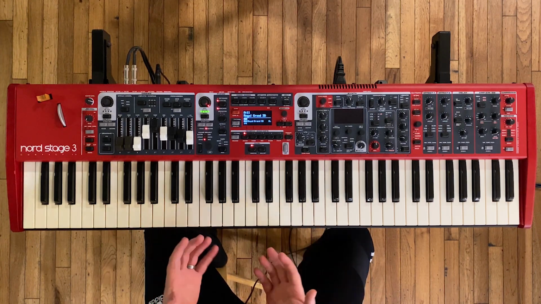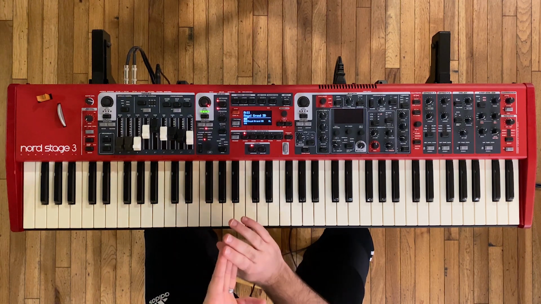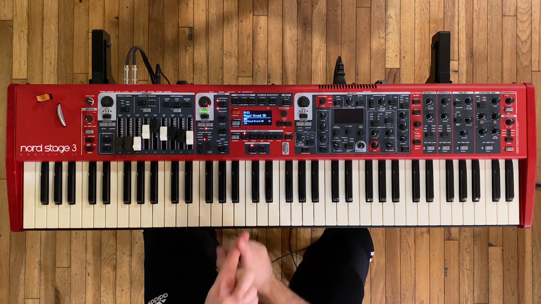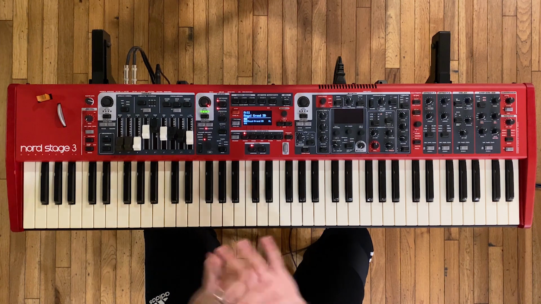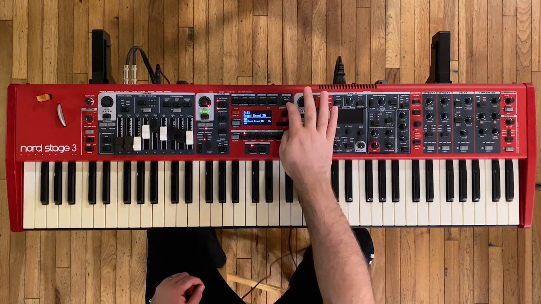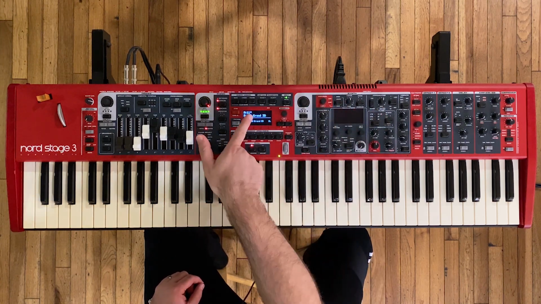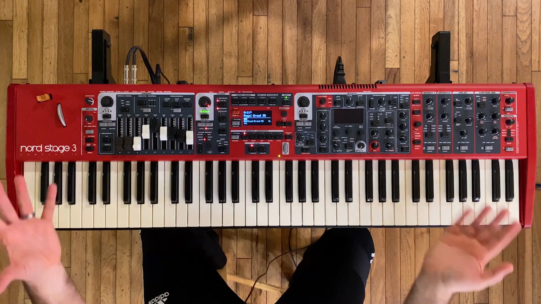So my hope with this video is to break it down as simply as I can for you into three components. The first one is turning the split function on. In order to split any sound on the NORD Stage 3, you have to turn the split function on. This is done with this set split button right here. Press that, and it says split on. Now we've turned our split function on.